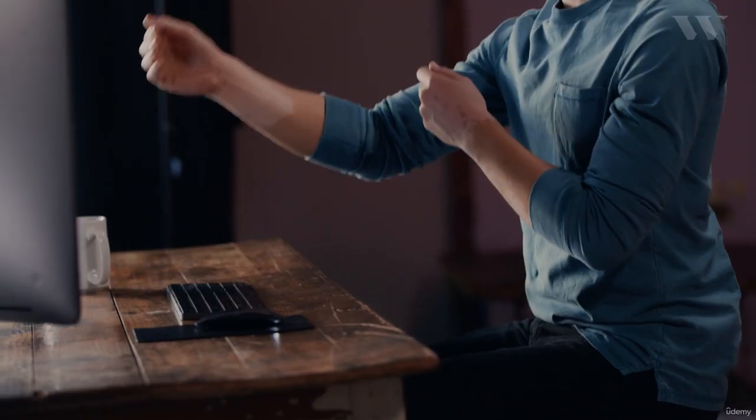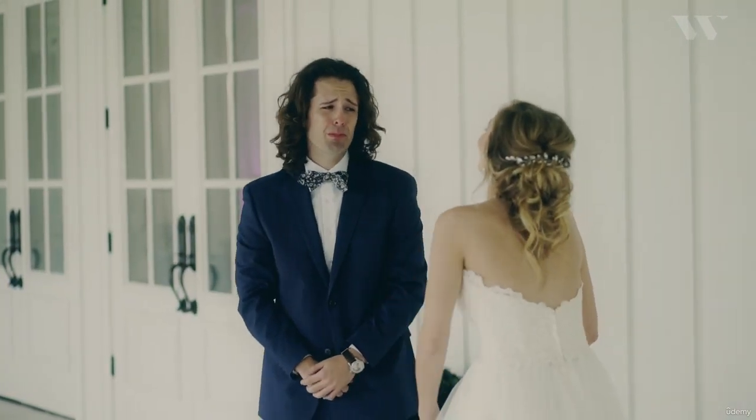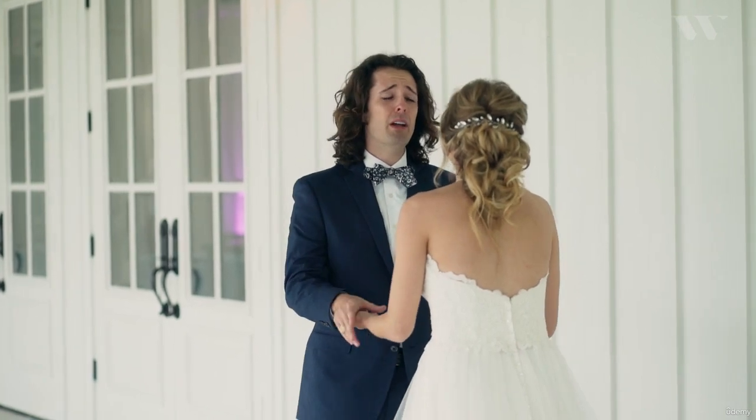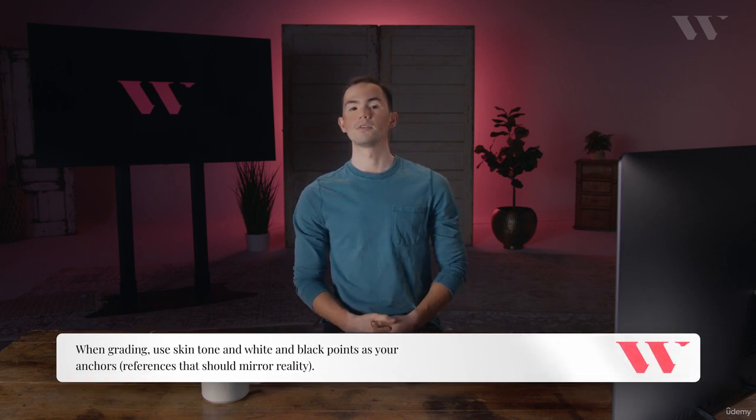We want to slightly push it because we want to grade, remember, the heightened side, but then in the context of proper exposure, natural skin tones, and neutral black and white points. Remember, reality. As you're grading, use your skin tones and your white and black points as your anchors. We'll be reviewing this in an upcoming video when we talk about video scopes, so hang with us.